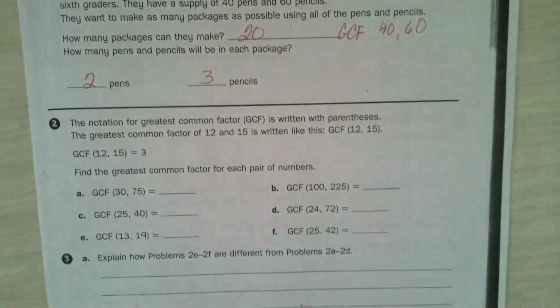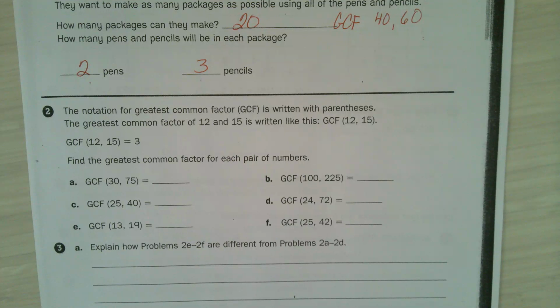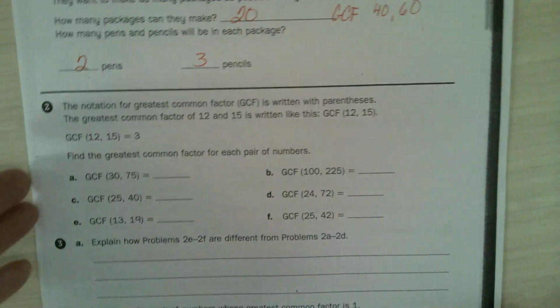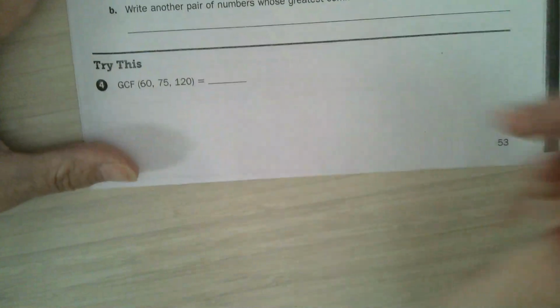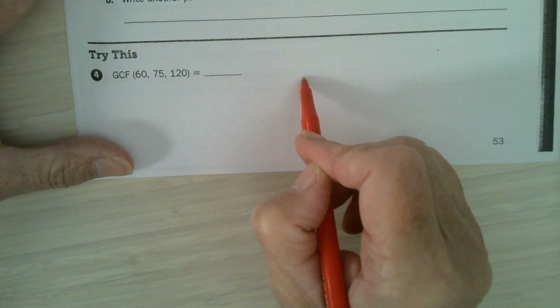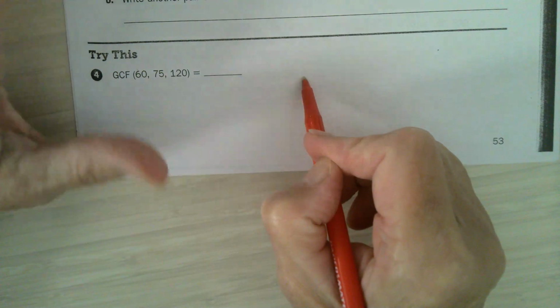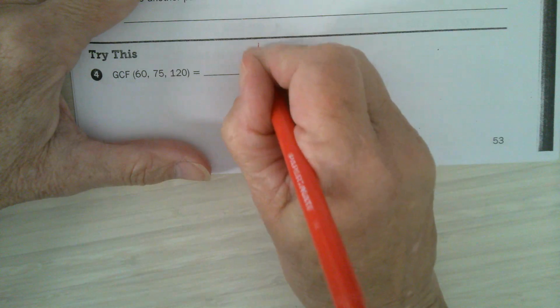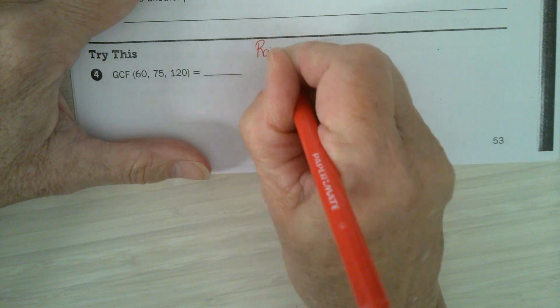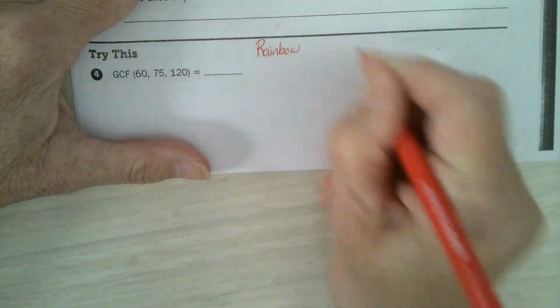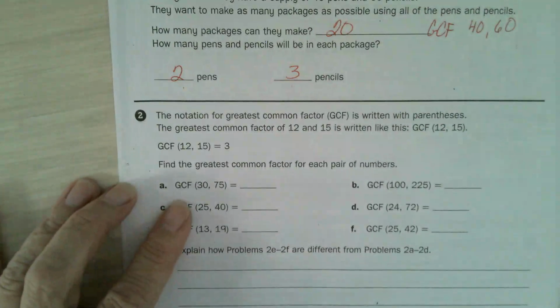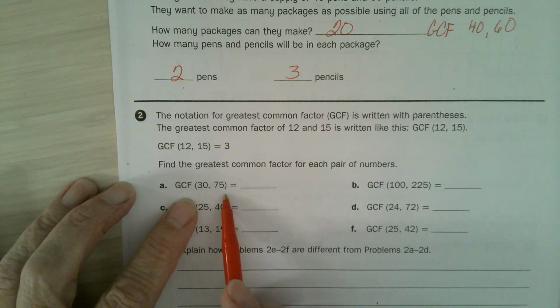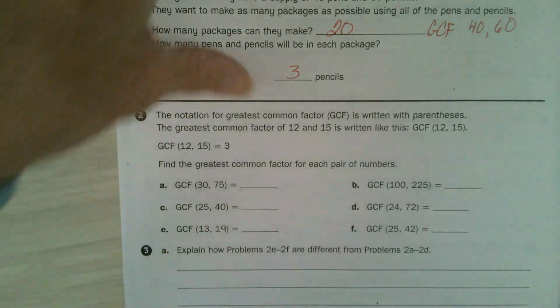Now it goes on to problem number 2. Now, kids, we need to figure out a spot to take notes here. So go to the bottom, down here where it says try this, and we're going to do what is called the rainbow common factors. It makes little arches. So we're going to find the factors of 30 and 75 in letter A.